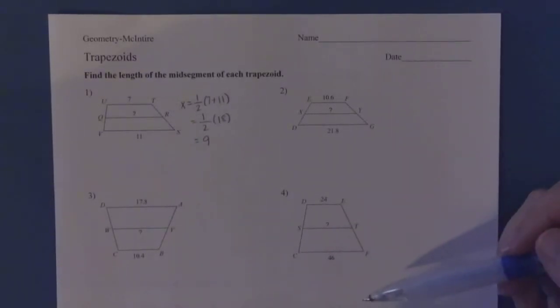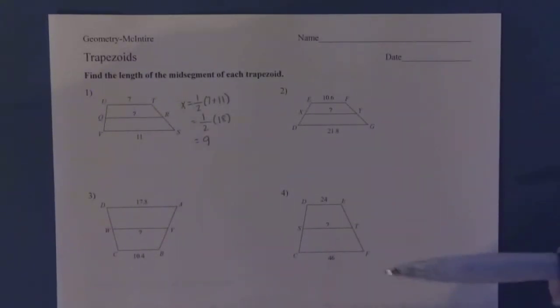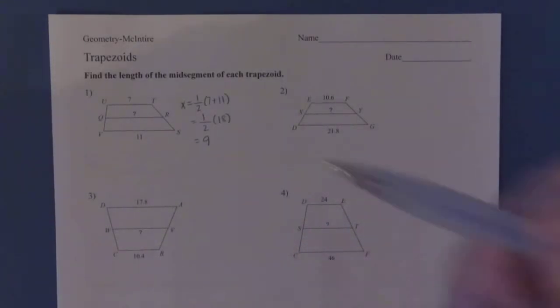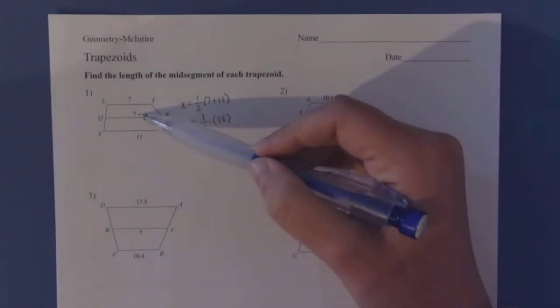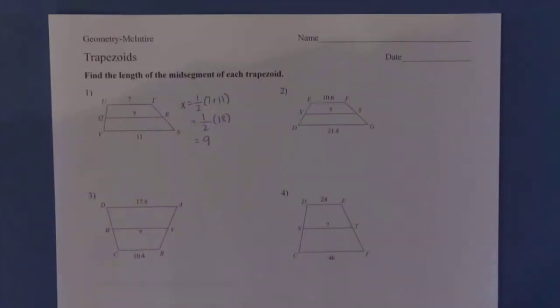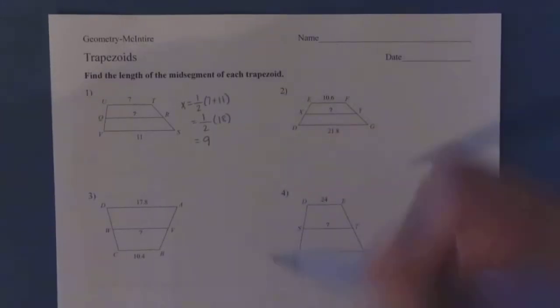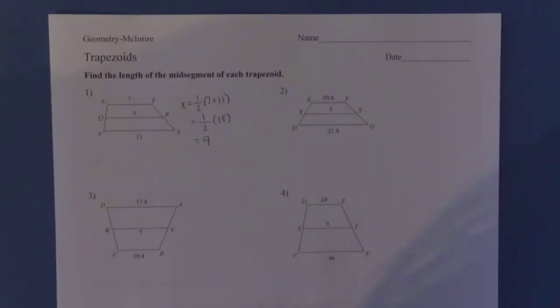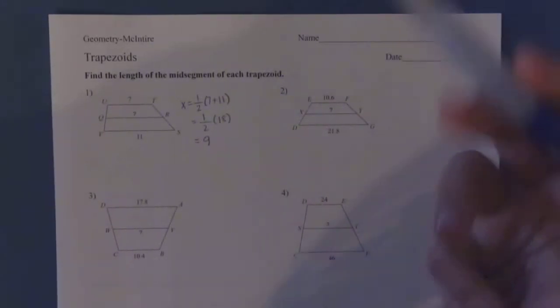So the first 5 examples here are pretty easy. If you recall from my notes on trapezoids, the midsegment is just equal to half of the sum of the lengths of the bases added together. That sounds way more confusing than it really is, or maybe you don't think so.